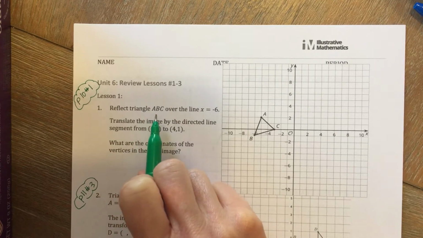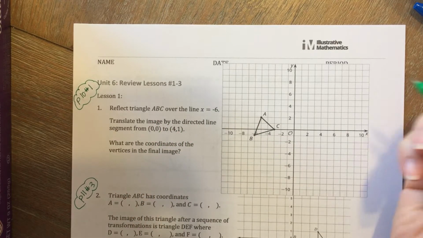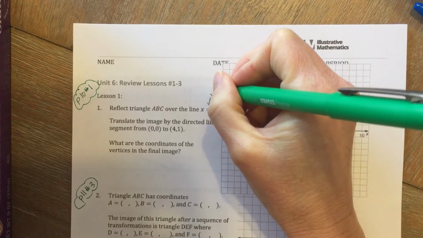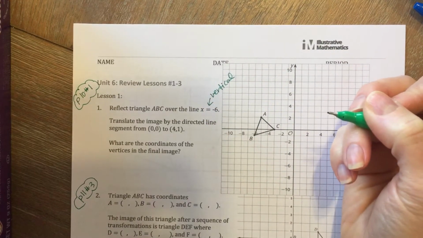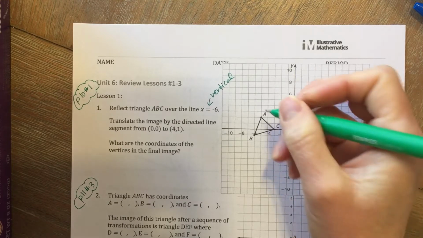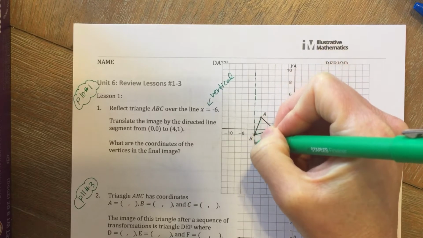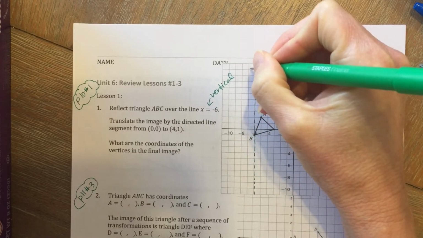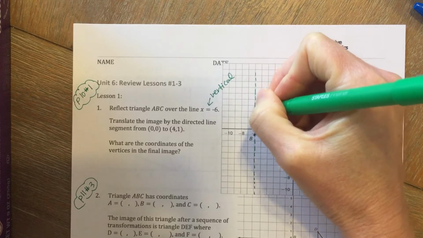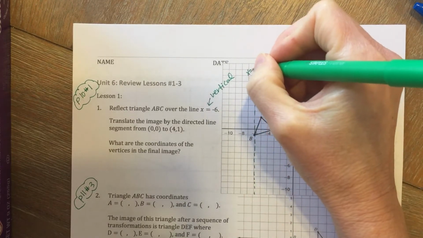So first it says to reflect triangle ABC over the line x equals -6. So x equals -6 is a vertical line. Y equals our horizontal lines, and x equals our vertical lines. So at -6, I have this line right here where my y values are different, but my x value for all of these coordinates on this line is always x equals -6.